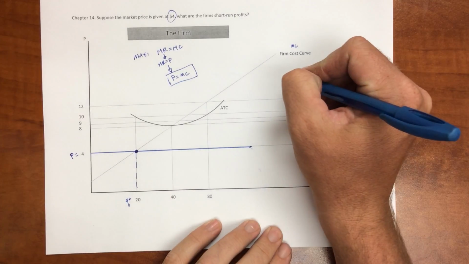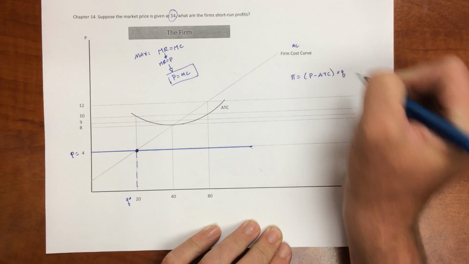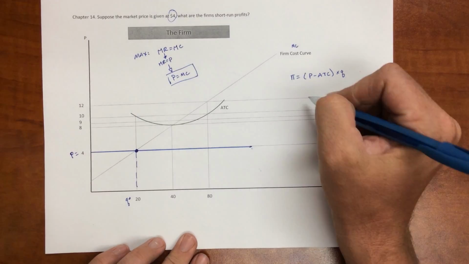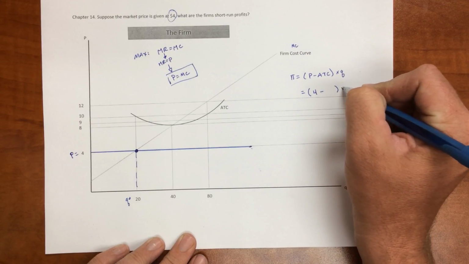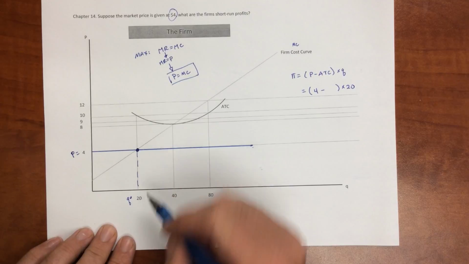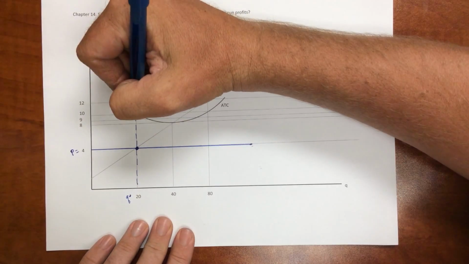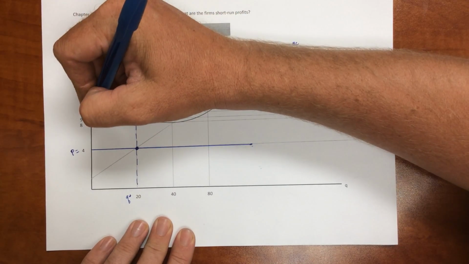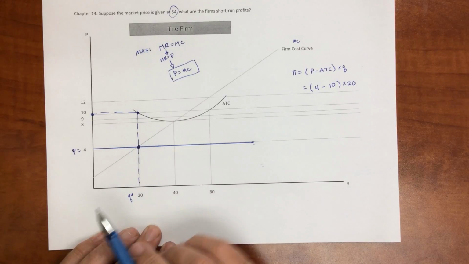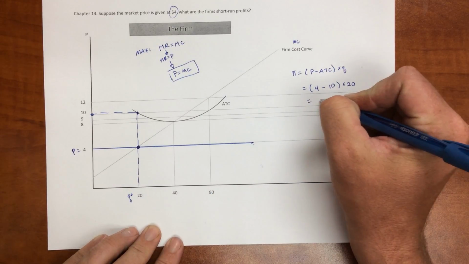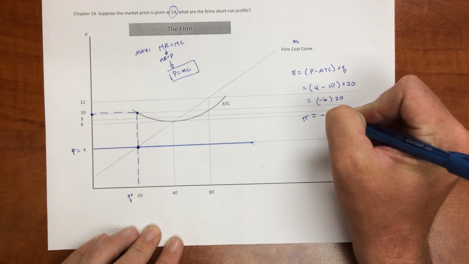Well, in this case, we know that profits are equal to price minus average total cost times little q. So this is equal to price, which is set at 4. I haven't found what average total cost is, but little q is 20. So given that little q is 20, we can just follow this line up to right there, and that's the value of average total cost, and so that is 10. Because what you're going to notice is that price is below average total cost. And so this is going to give us -6 times 20. So profits equal -120.